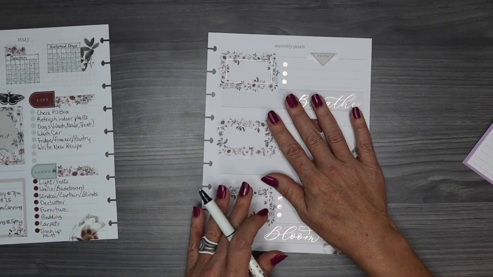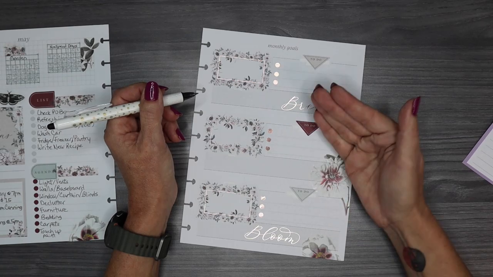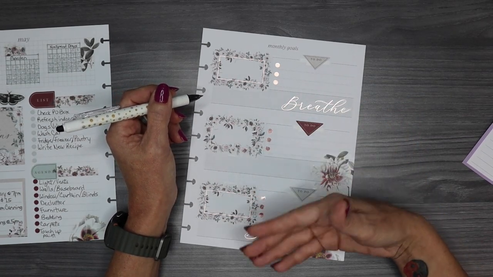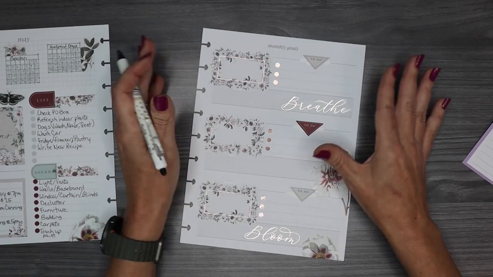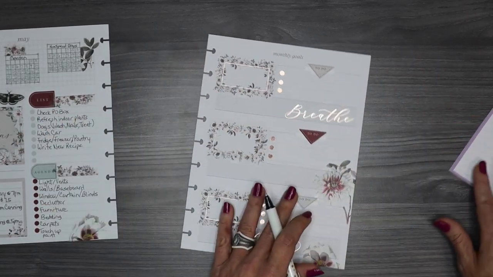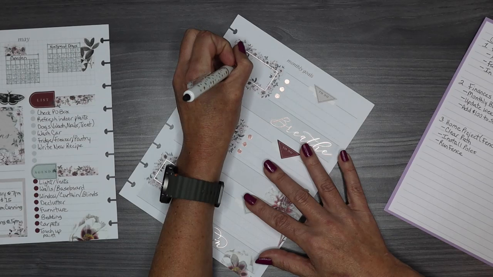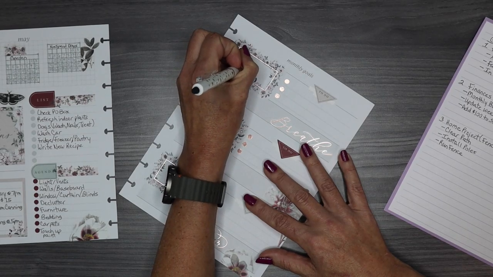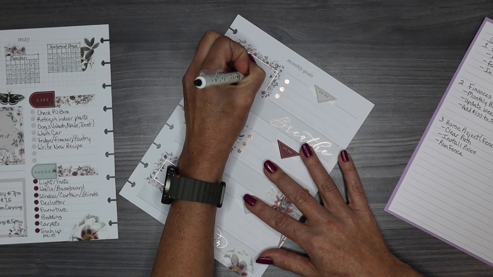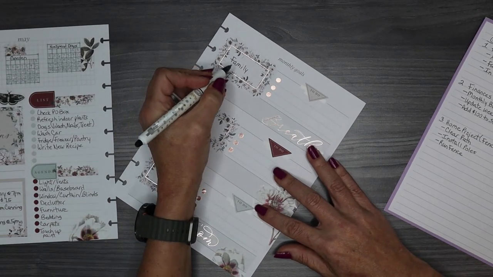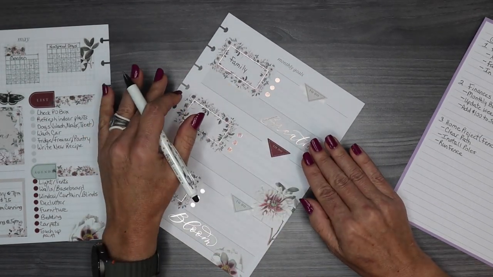So the next one is pretty simple. It's the goals. I say simple. It's not simple when you are brainstorming and planning. It's simple when you're writing it all down. So for goals for the month, this one is always a goal. This is a recurring one, but again, these are the things that I like to have written down. So family is always a goal.